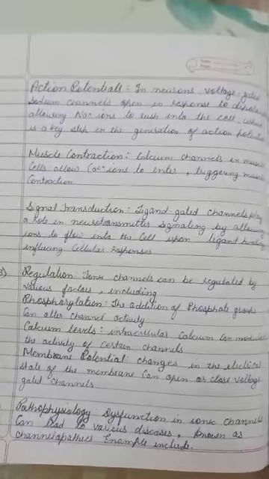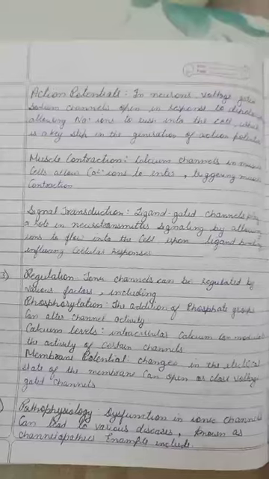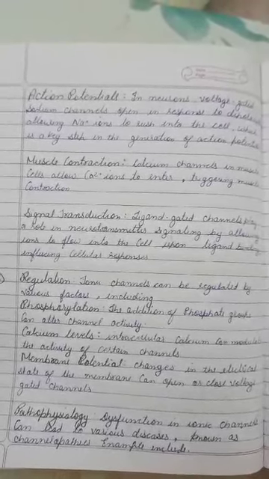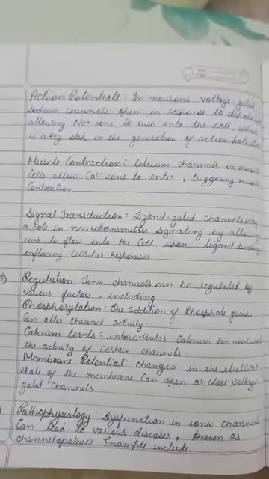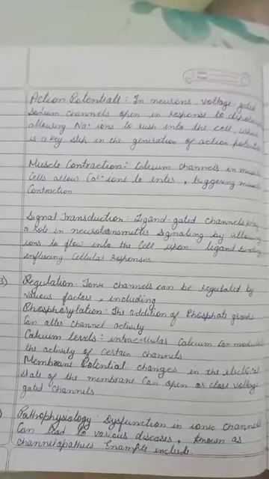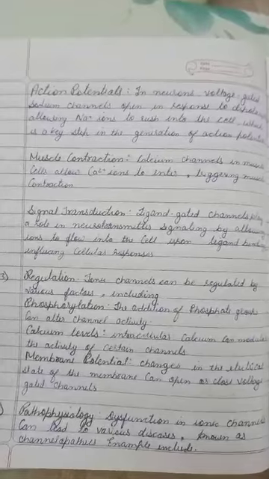Next, we will discuss signal transduction. In signal transduction, ligand gated channels play a role in neurotransmitter signaling by allowing ions to flow into the cell upon ligand binding, influencing cellular responses.